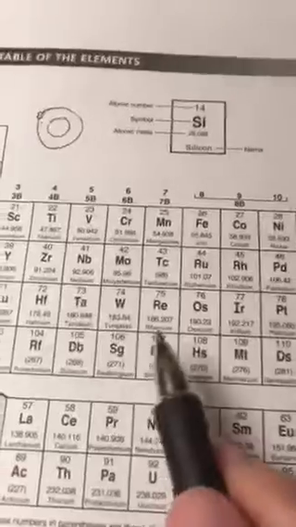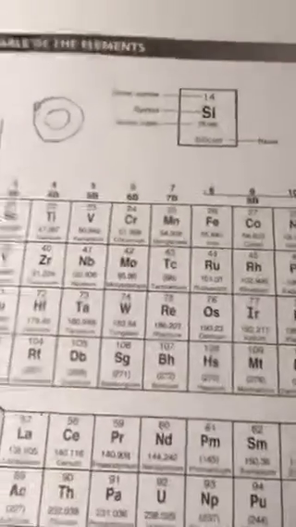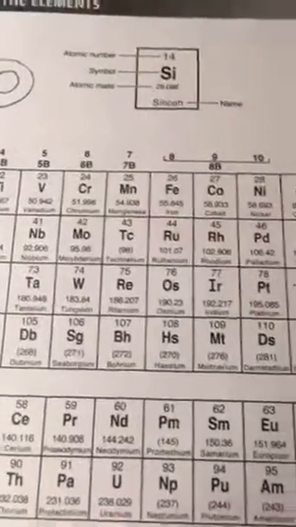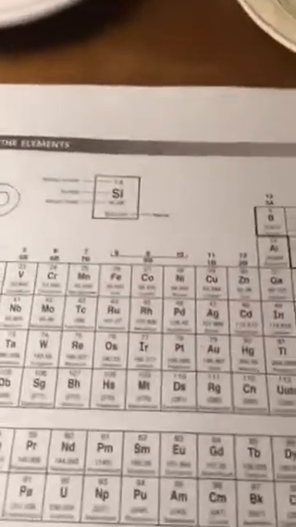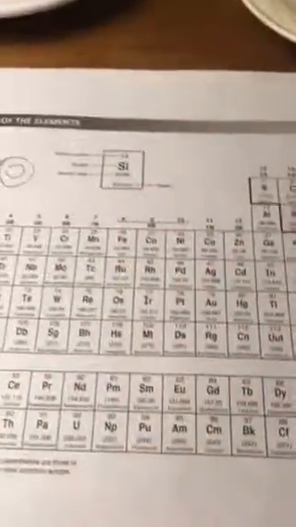Now, metals making up the majority are all solids, the good conductors of heat and electricity. They have luster. As you can see, luster is kind of this shiny effect. They're malleable, which means they can be pounded into shape. And they are ductile, which means they can be stretched into a wire.